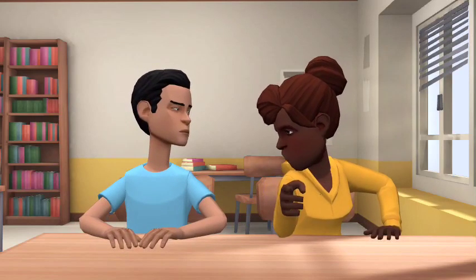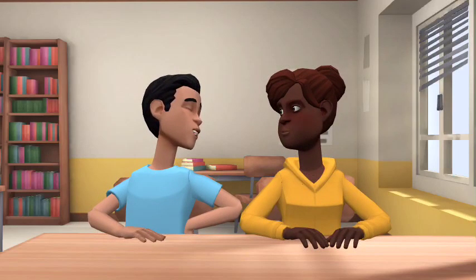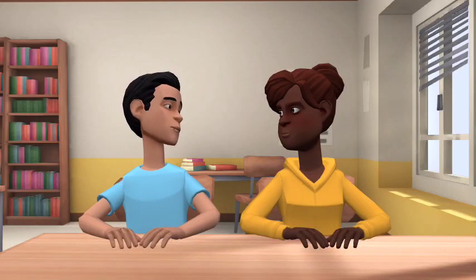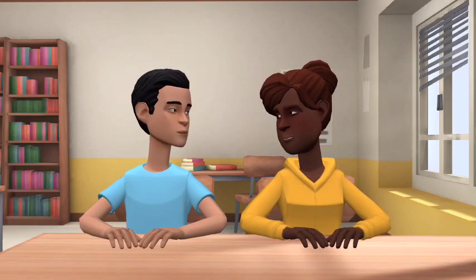Hey Nate, what are you working on? It's this new technique I learned a while back called brioche stitch. I can show you how to do a simple and more complex version for your own knitting. Awesome. Thanks.